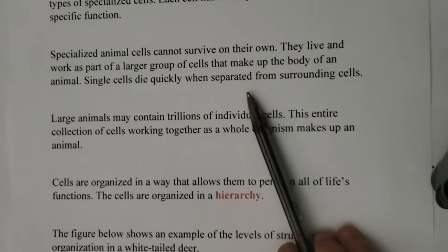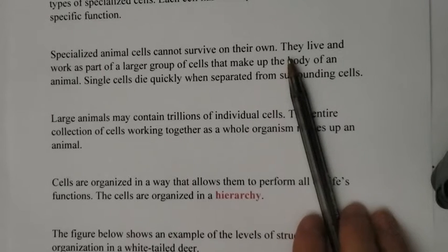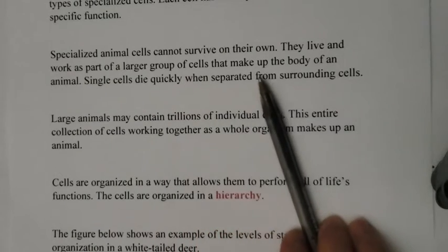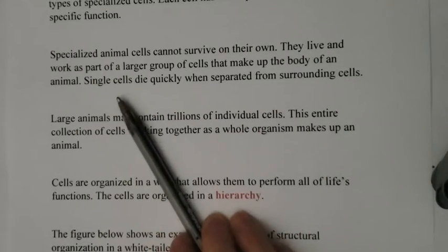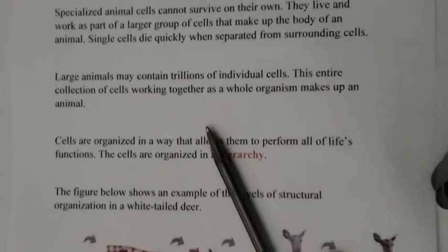For instance, if I accidentally cut off the tip of my finger with a saw, well, those cells would actually die. They need the rest of my body to function and to live. They live and work as part of a larger group of cells that make up the body of an animal. Single cells die quickly when separated from the surrounding cells.